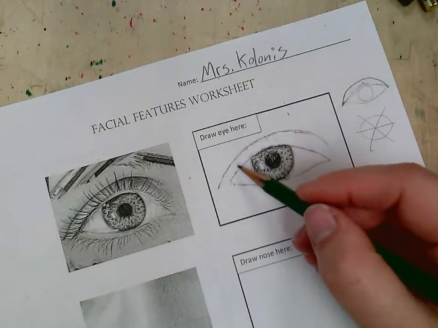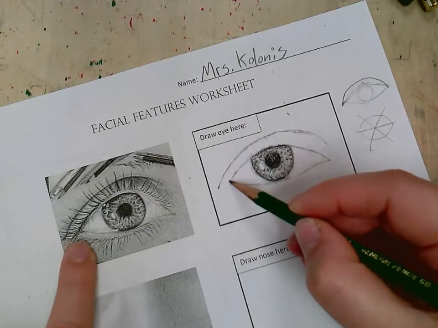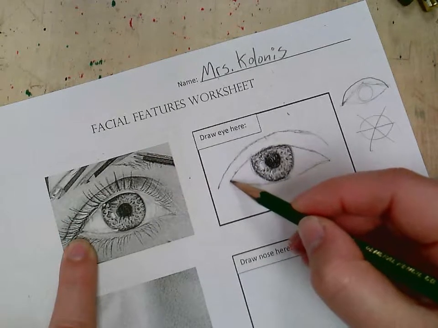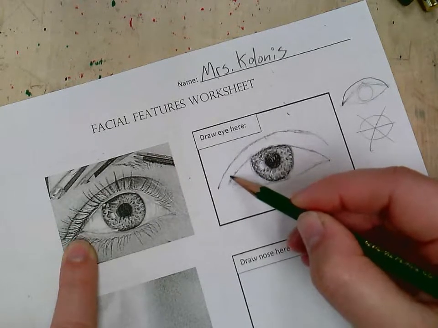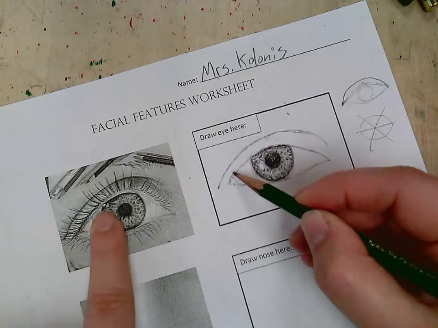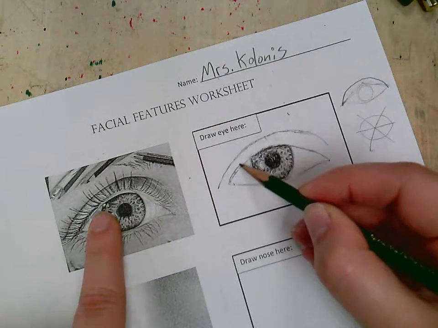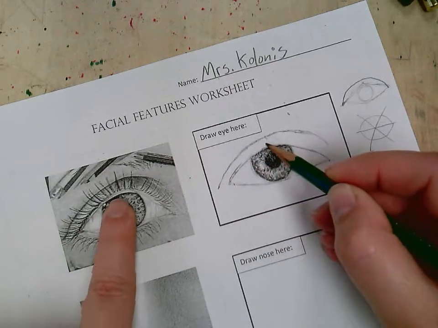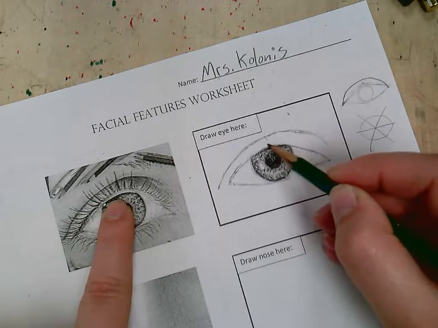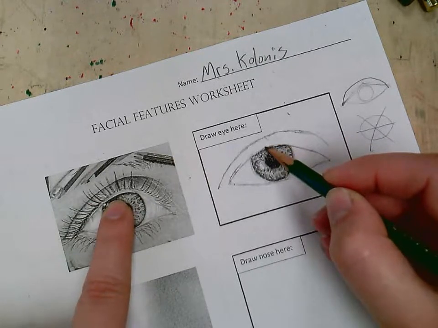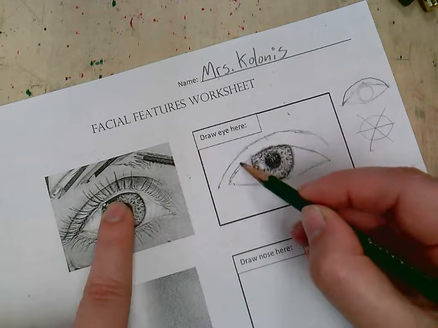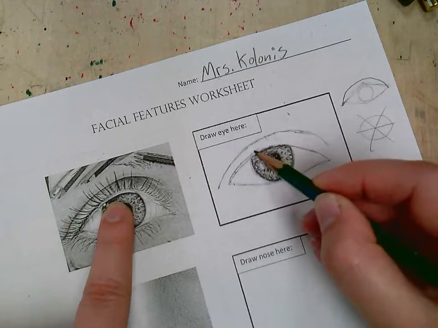So that ledge, it would start pretty much in that corner of the eye. And then it's a little skinny space. It gets a little bit bigger where it's on top of your iris and pupil. That space gets a little bigger.